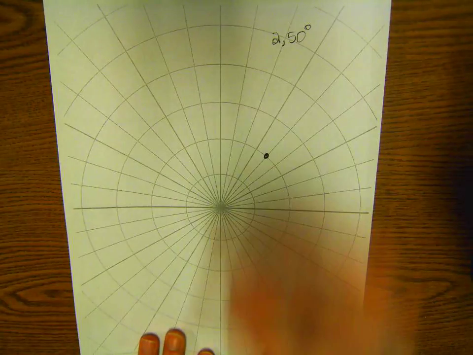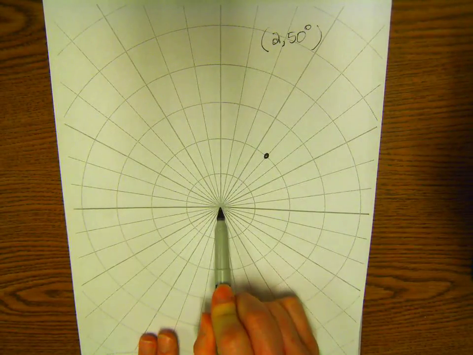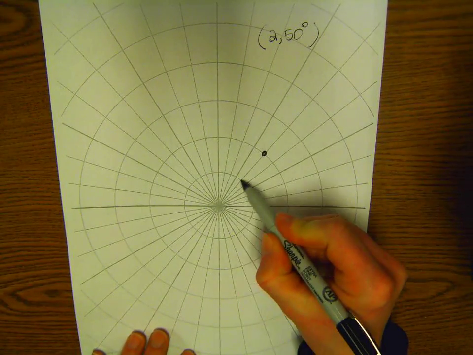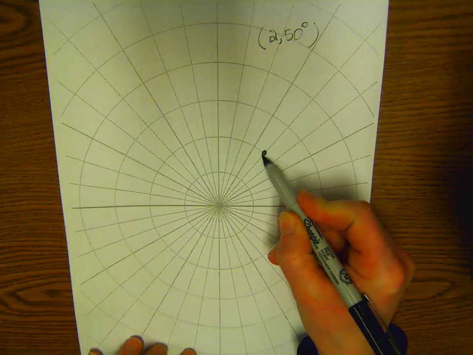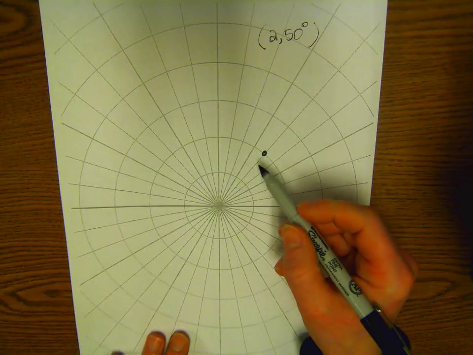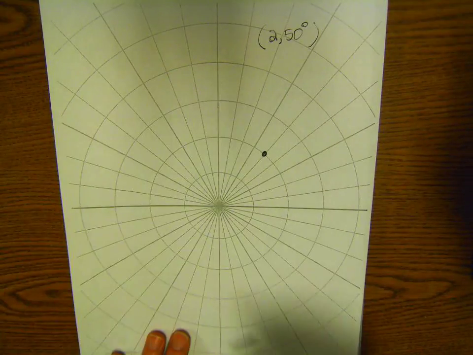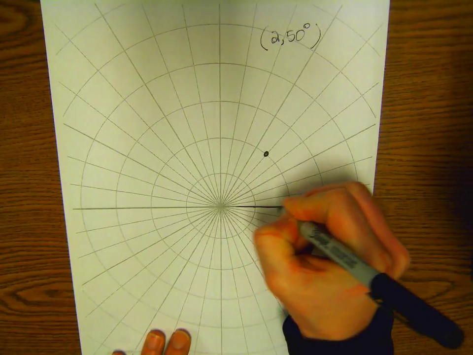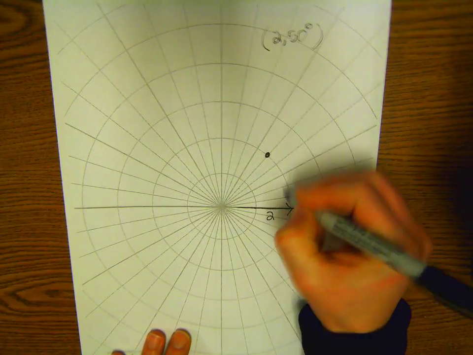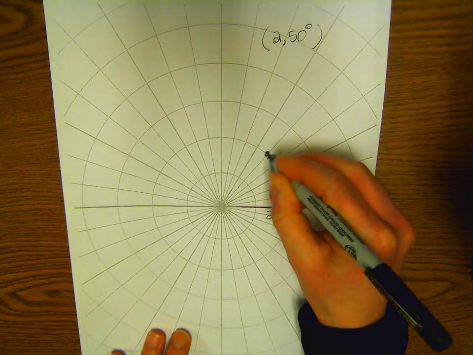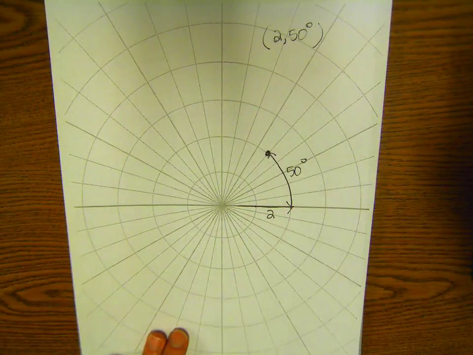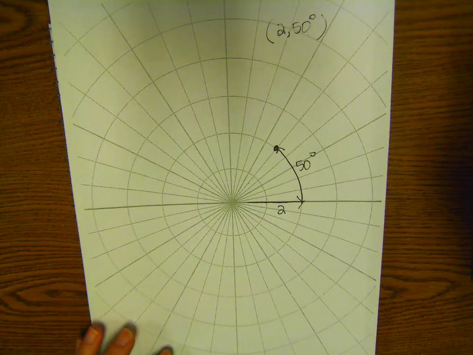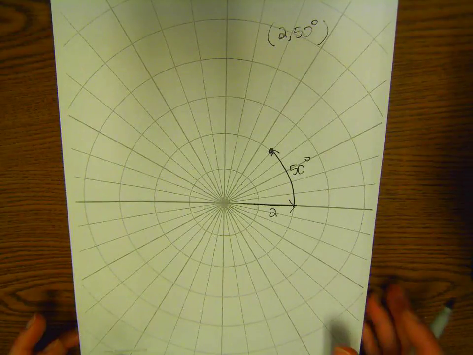So here's the 0, 0, or the polar position. If I went straight out, you can see that it's 2 units away. So polar coordinates are circular. I'm going to draw my path here. So I went 2 units this way, and then I rotated 50 degrees up. So that's how polar coordinates work.